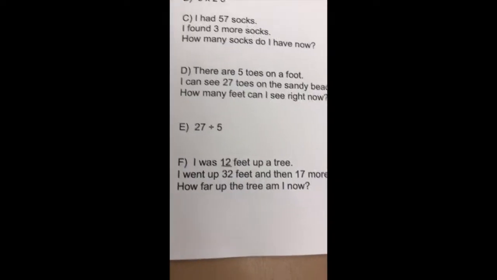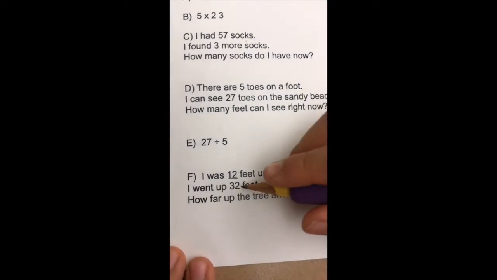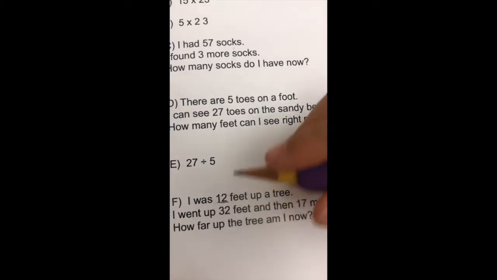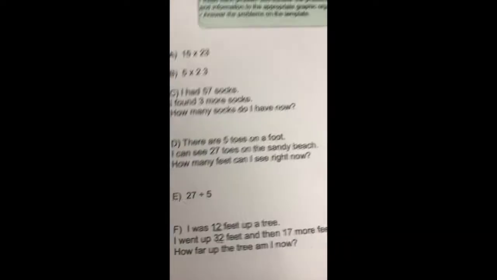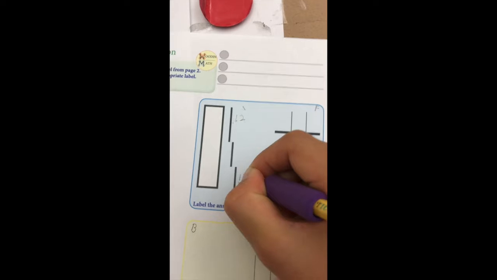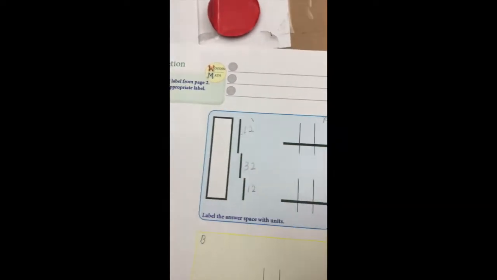Let's do the next chunk. Everybody find the 32 feet? I went up 32 feet. Is that a piece or all the distance? Oh. Underline it. It's another part. So from the 12, find the 12 on your diagram. Let's get your 32 in there. Perfect.